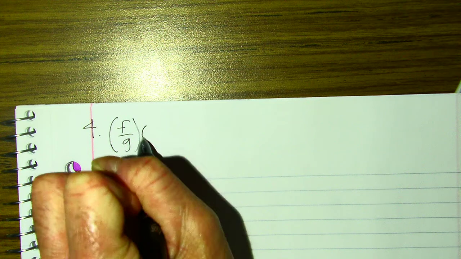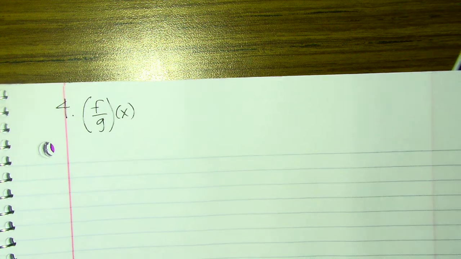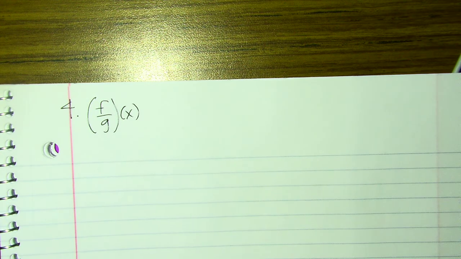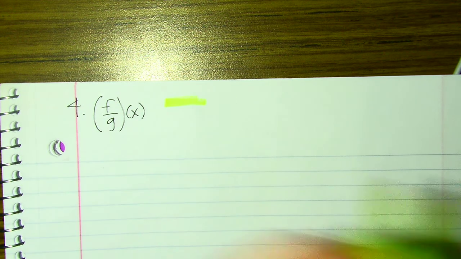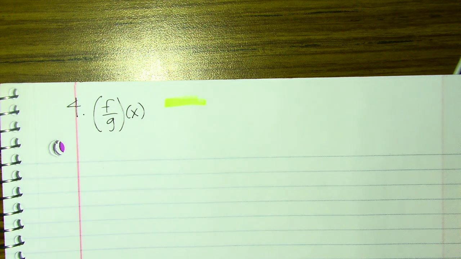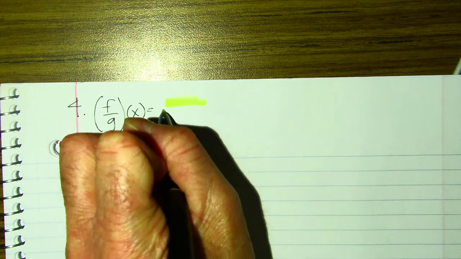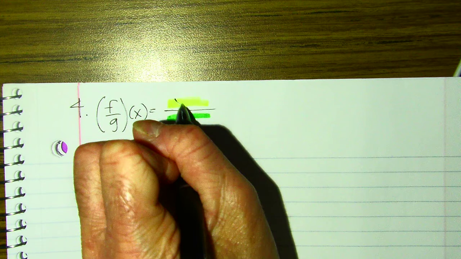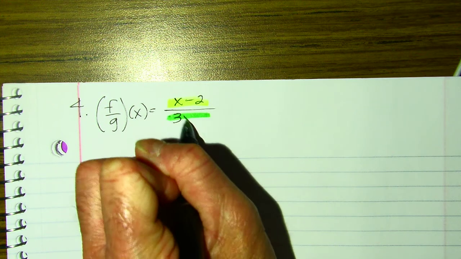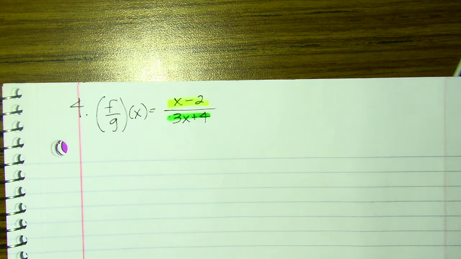So I'm going to do f divided by g of x. So I turn the pages. I think that would mean I have yellow divided by my green function. So x minus 2 divided by 3x plus 4.